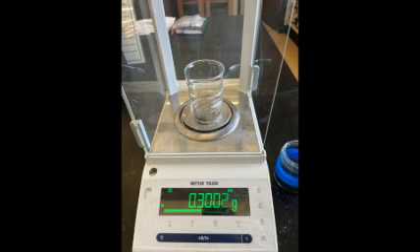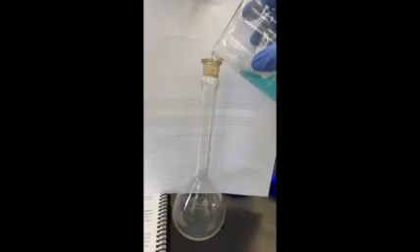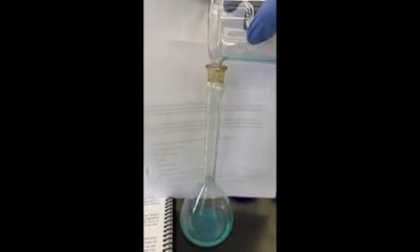Now you will prepare your unknown. Weigh out 0.30 grams on an analytical balance. Make sure to record all digits and which unknown you have. Dissolve this in approximately 25 milliliters of deionized water in a small beaker and quantitatively transfer the solution to the rinsed 200 milliliter volumetric flask.